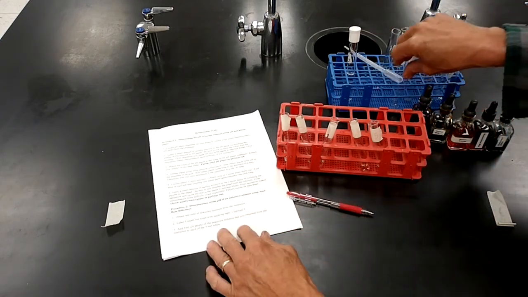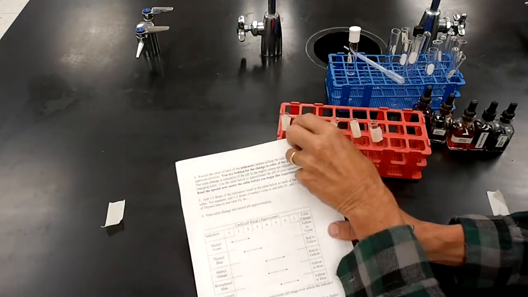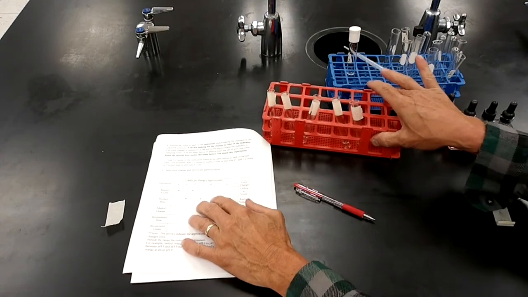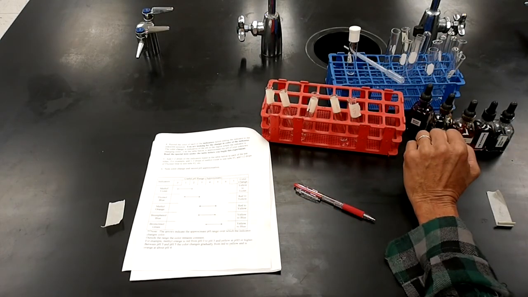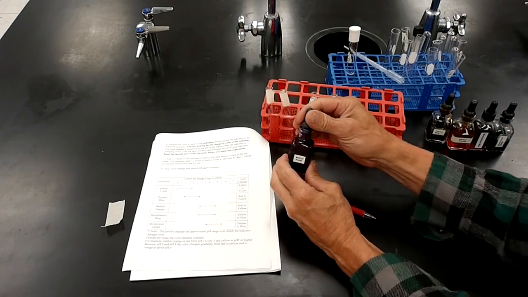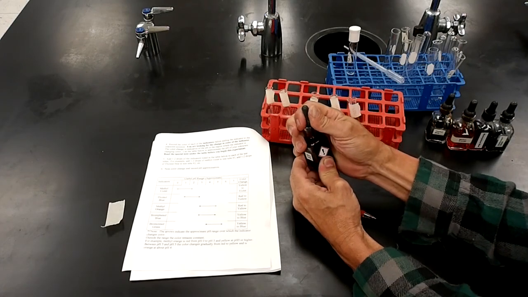All right, now, what we'll do next, I'm going to take a pH indicator. For tube 1, I'm going to use this methyl violet, which is kind of a, as you might guess, a violet color.